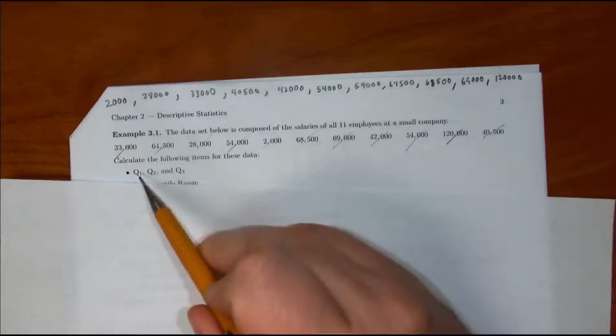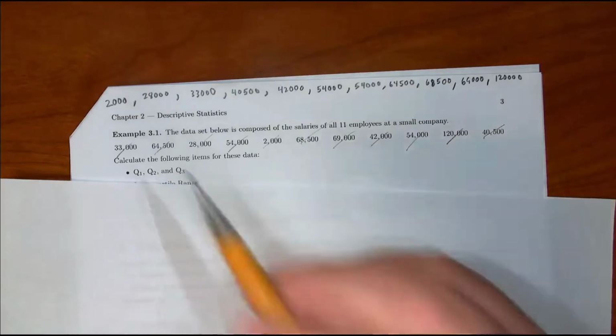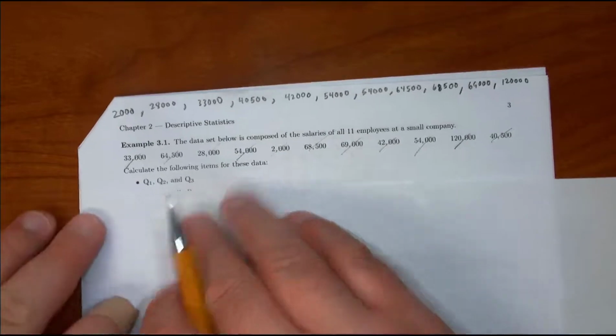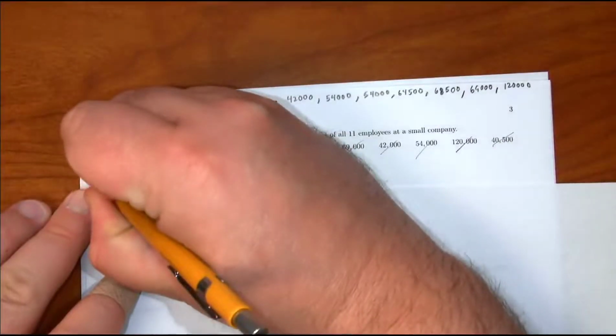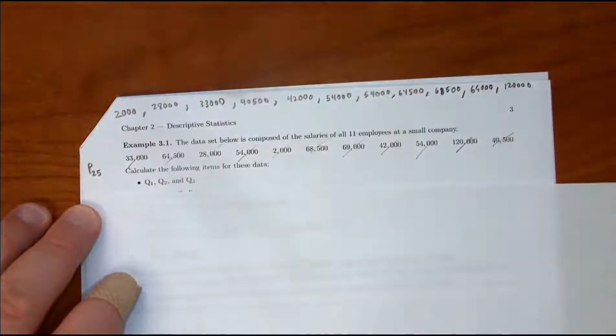What we want to do is calculate Q1 first. That's the first quartile. The first quartile is also known as the 25th percentile. So let me just write real quick over here. Here's the notation for percentiles. It's like a capital P with a subscript, whatever the percentile is.